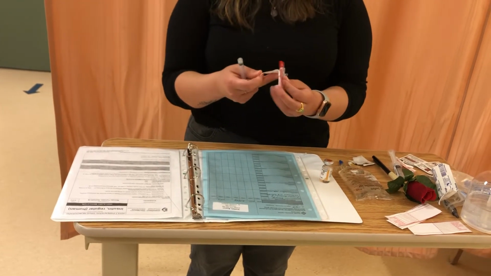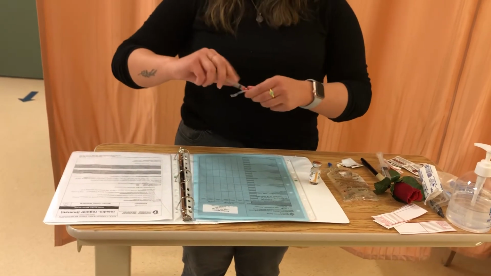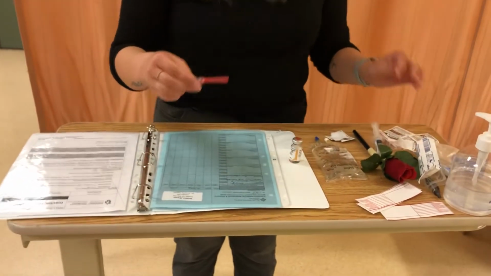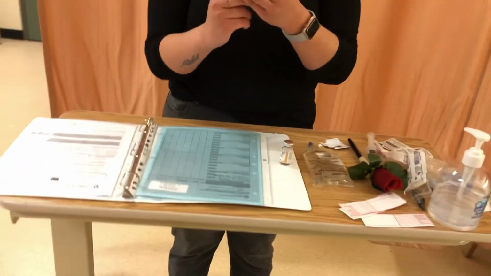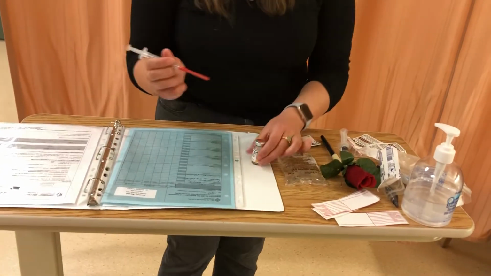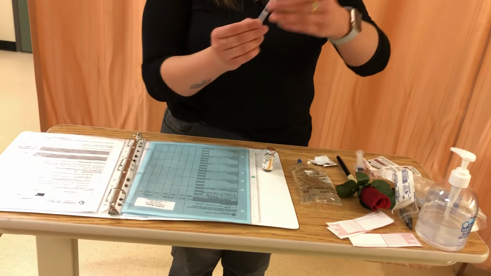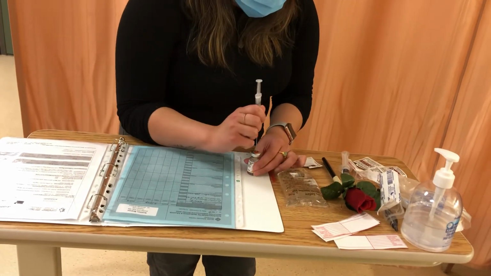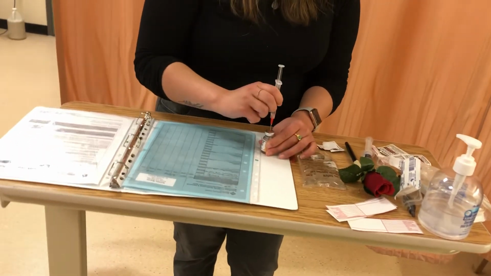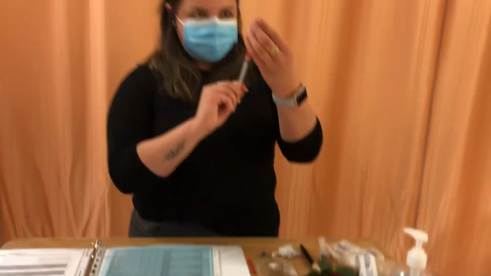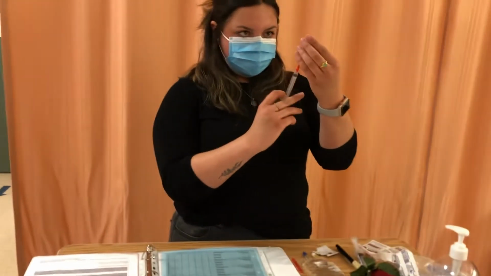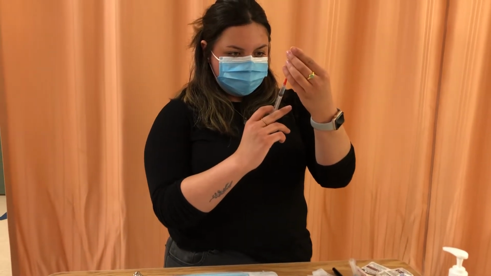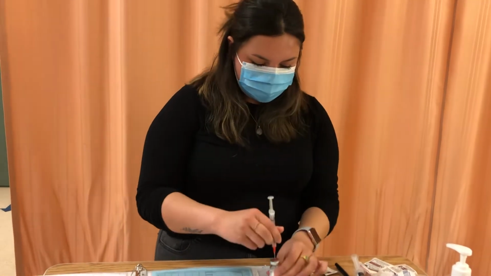And then throughout my preparation, I would be performing hand hygiene appropriately while I'm preparing this medication. So it's dry now. I can draw up 1 mL of air to insert into our vial. And some potential hazards are respiratory depression, bradycardia, hypertension, nausea, and vomiting. So I'll be monitoring for those.